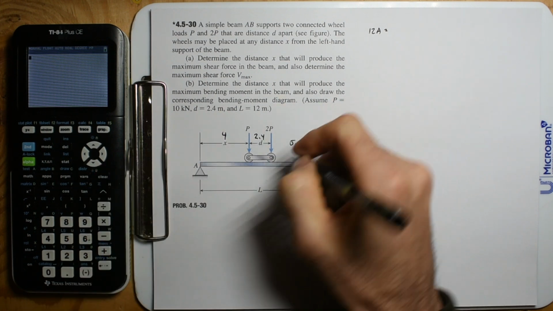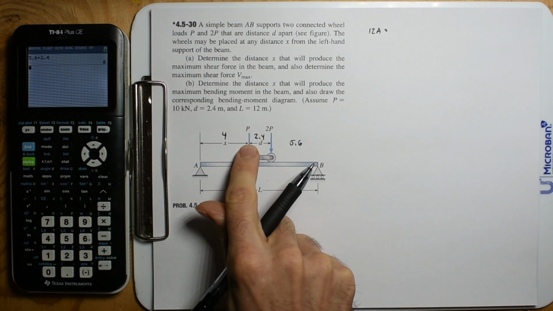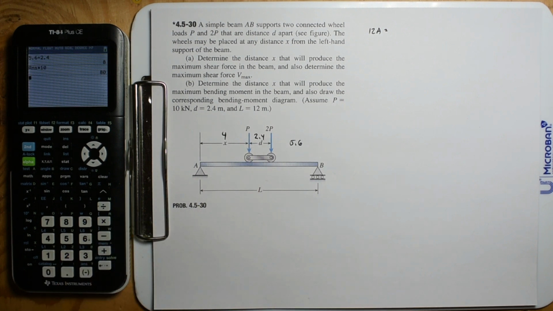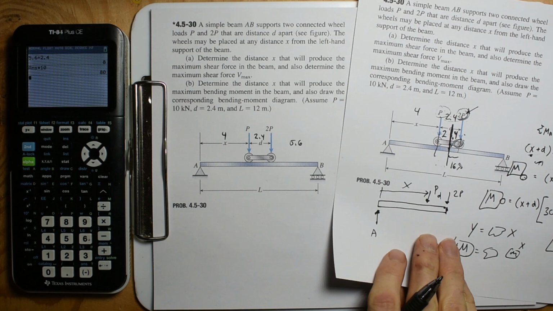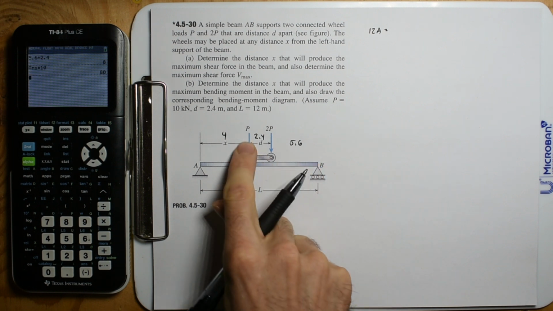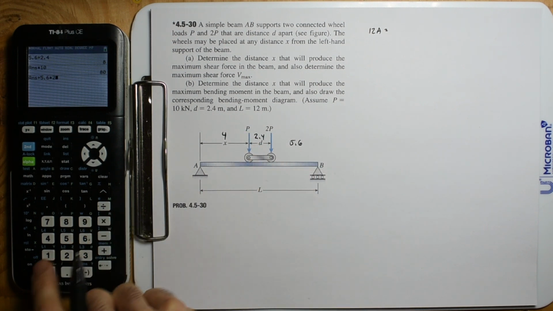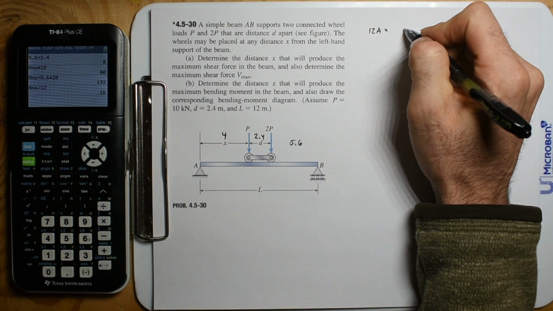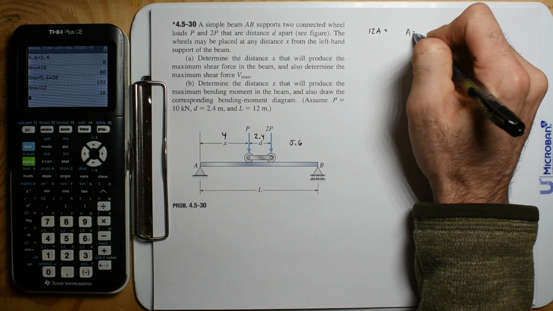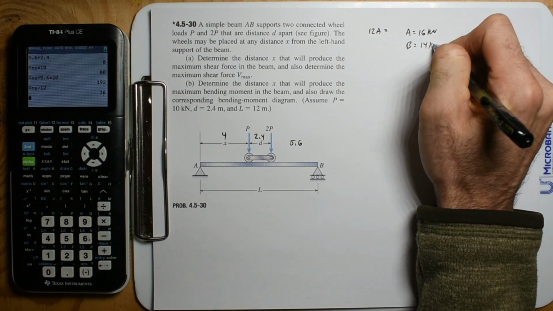So we have 12a is 5.6 plus 2.4 times 10 plus 5.6 times 20. I feel like I was multiplying the wrong ones, but no, I think we're good. So we have 192 divided by 12. This gives us 16. So A is going to be 16 kilonewtons, which means B is 14 kilonewtons.